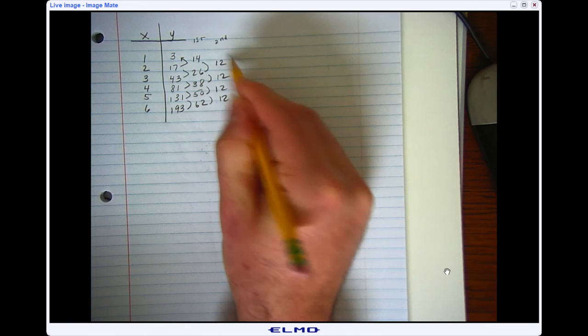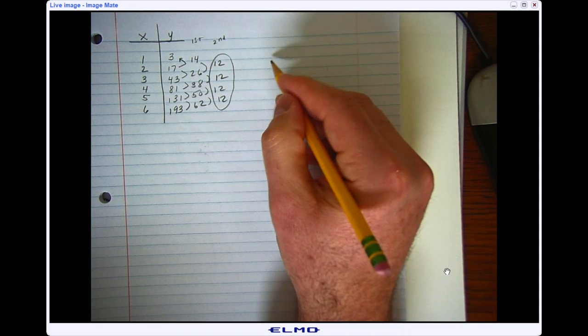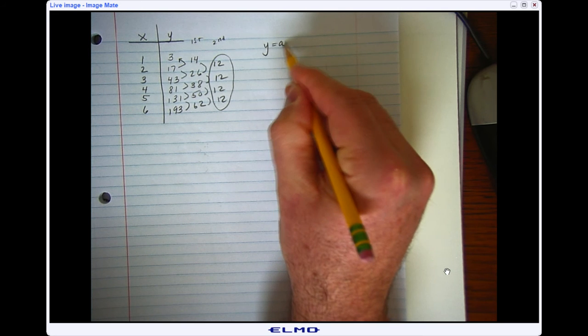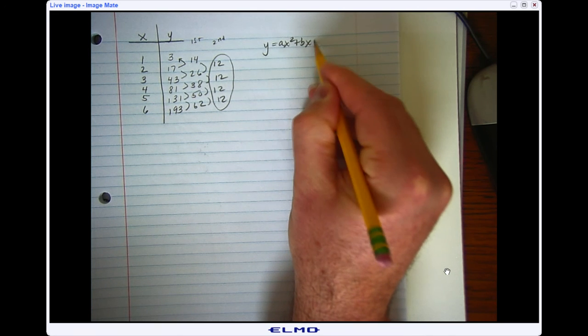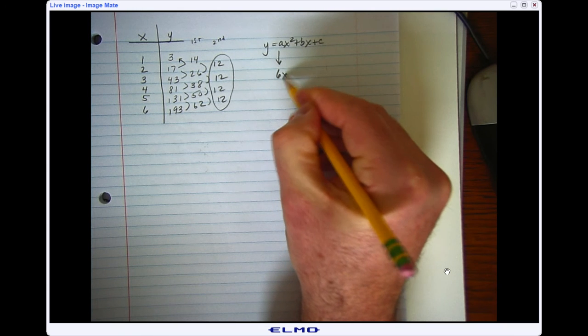So now I know for sure from the last video we talked about, if I take half of this second difference, that's going to be my a value for my quadratic equation. So again, y equals ax squared plus bx plus c is my standard form. So half of 12 would be 6.